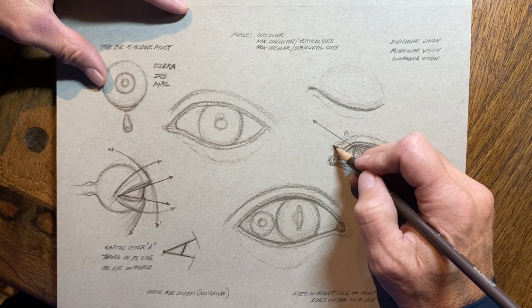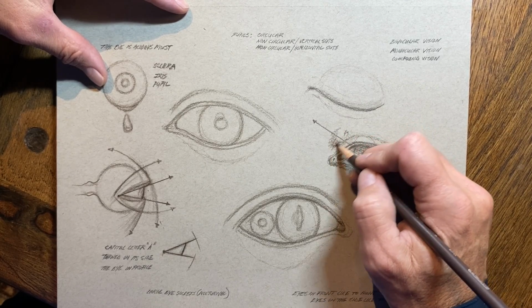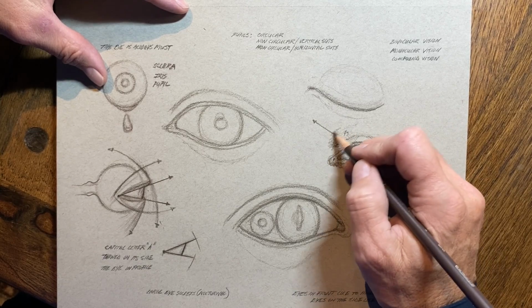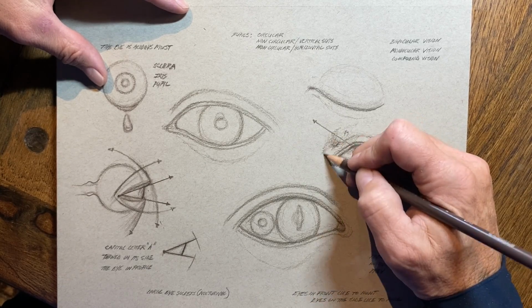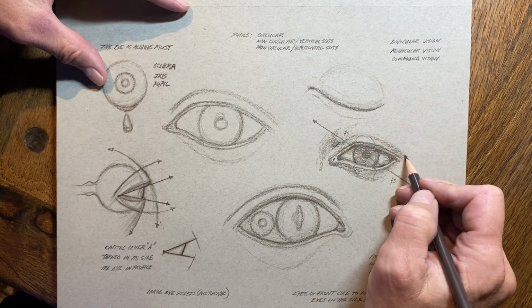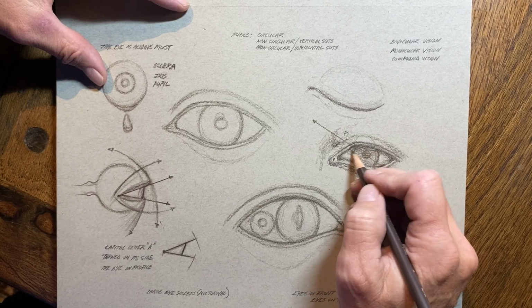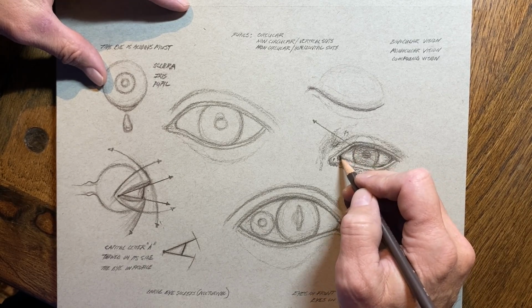And then there's a little bit of a cast shadow here from the brow, and the side plane of the nose would be in here as well. But we're not going to get to that today. We're just going to focus on the eye. So here we go. All this section is going to be dark.